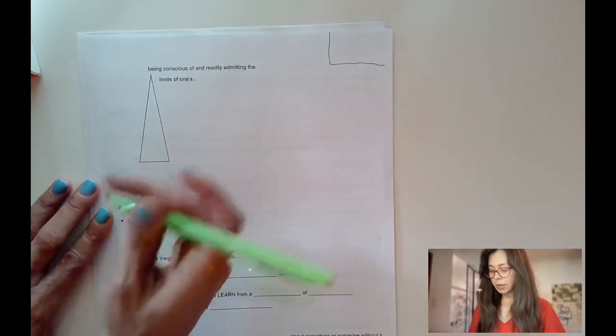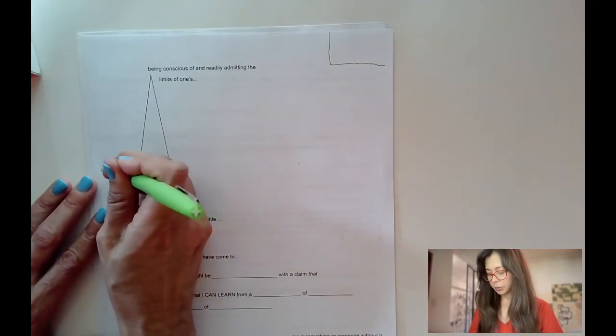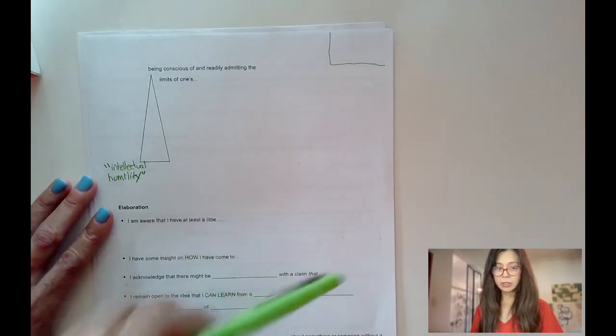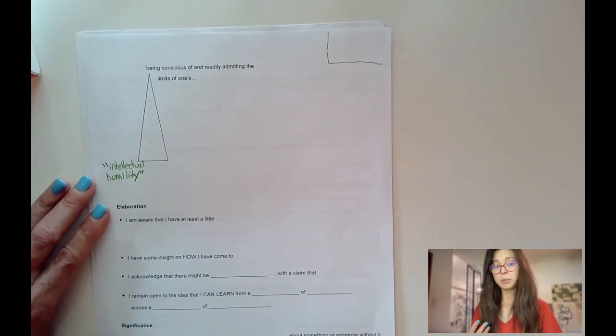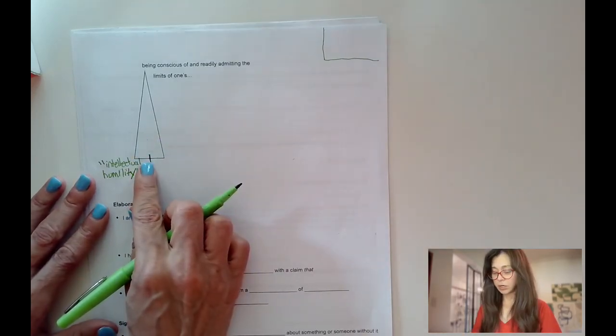Now let's go ahead and develop this triangle. So the sign that we are going to be working with is intellectual humility. Make sure that in constructing this triangle that all of the relevant parts of the triangle, of the concept, are in their appropriate space. Remember, formatting matters a lot when it comes to our notes and what we are portraying. So make sure that this sign over here, it's a two-word sign, does not go past the halfway point of the base of this triangle.